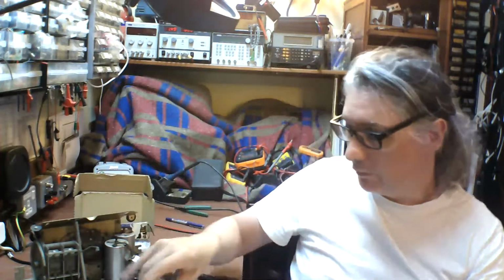I can only assume that maybe because it's a battery set, somebody was messing with it, trying to get it powered up. Maybe they thought that the filament supply was 6.3 volts, which is a very common voltage for radios. Maybe they applied 6.3 volts as opposed to 1.5 volts. These are only 1.5 volts because they're designed to work from a 1.5 volt dry battery.